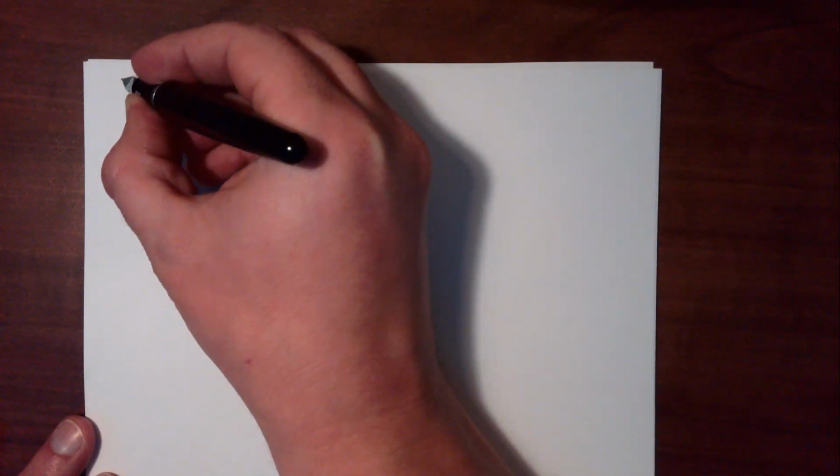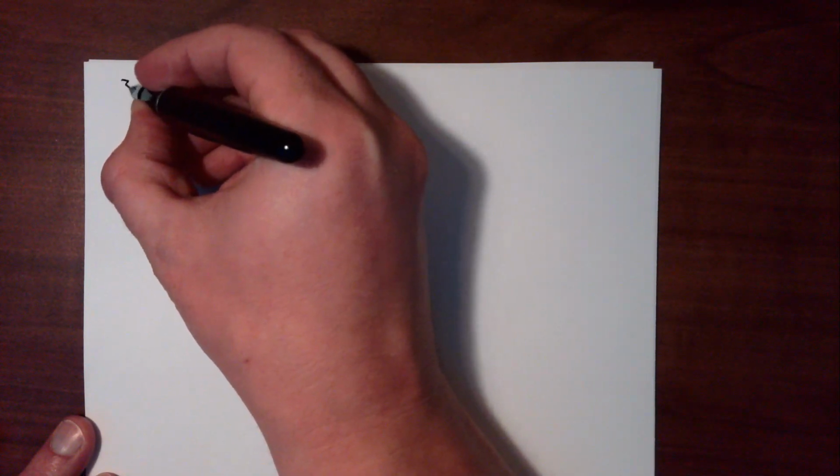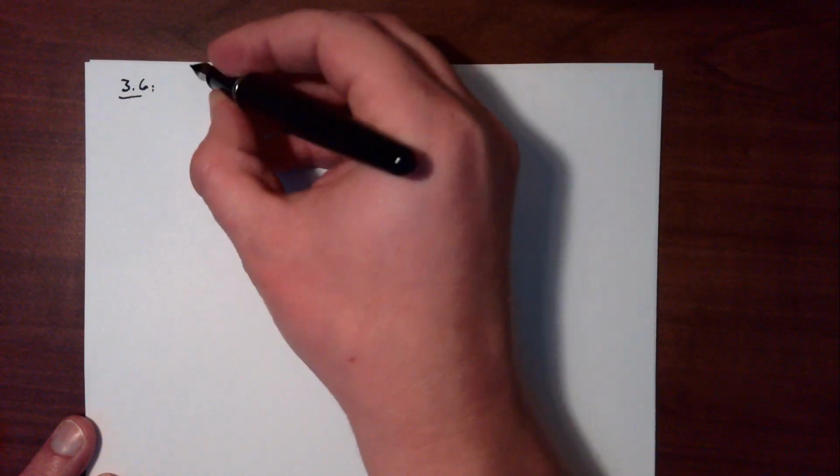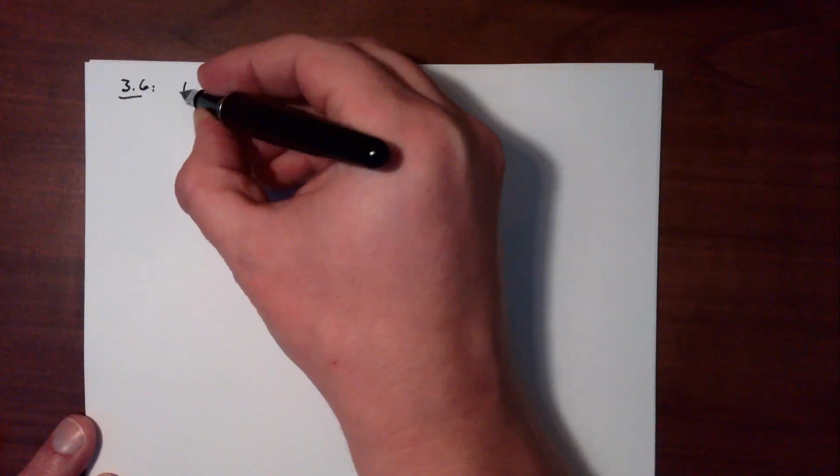This is going to be a discussion of sections 3.6 and 3.7. Specifically, we'll be looking at inverse trig functions and their derivatives.